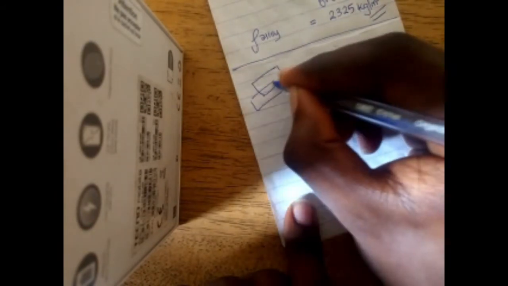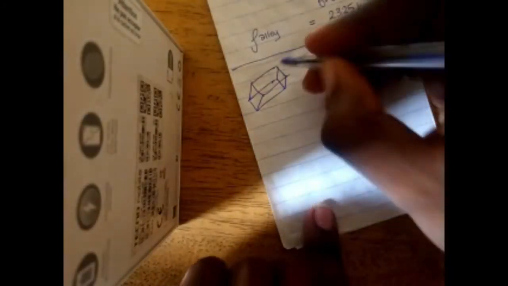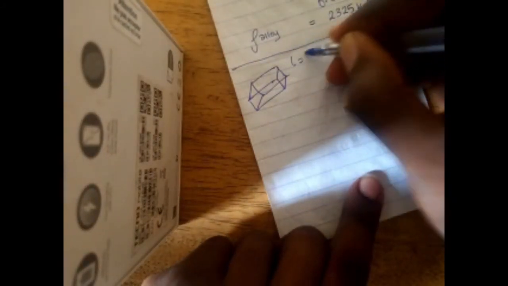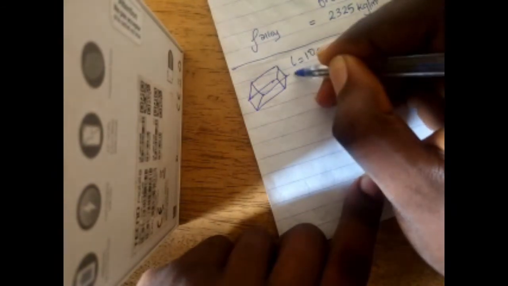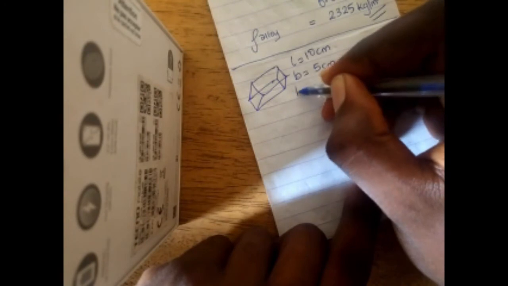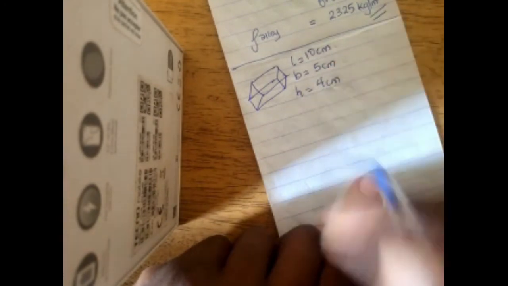So we are given a rectangular block. We are given the dimensions: the length, which is 10 centimeter, the breadth, which is 5 centimeter, and the height, which is 4 centimeter.